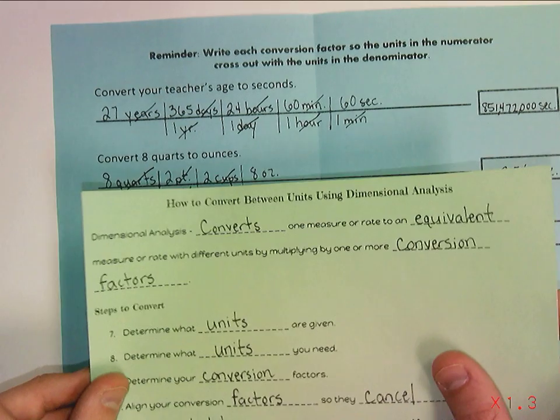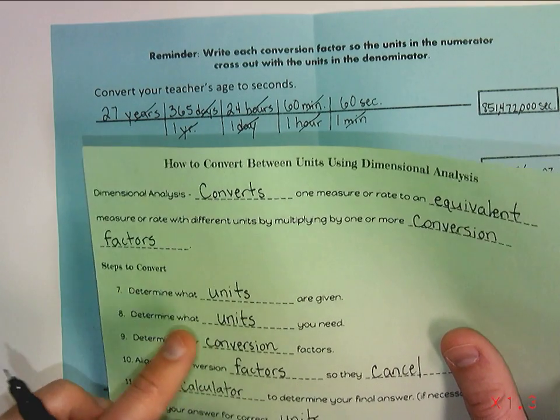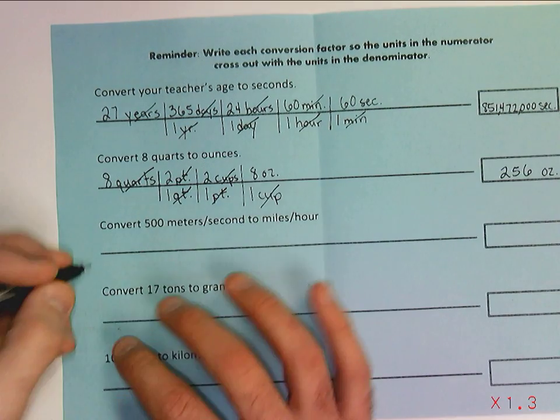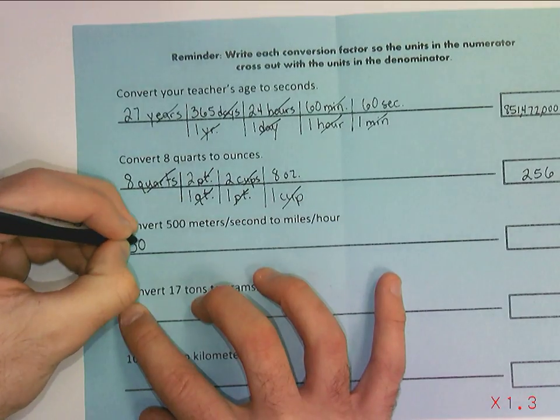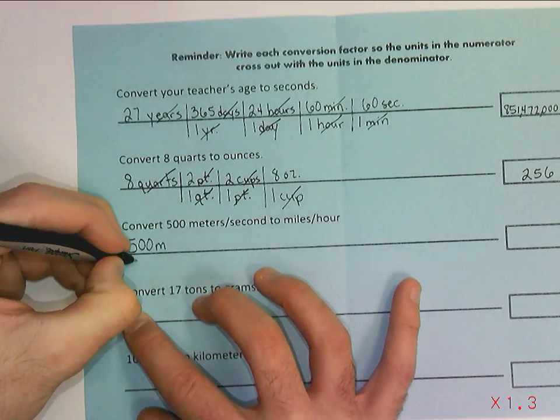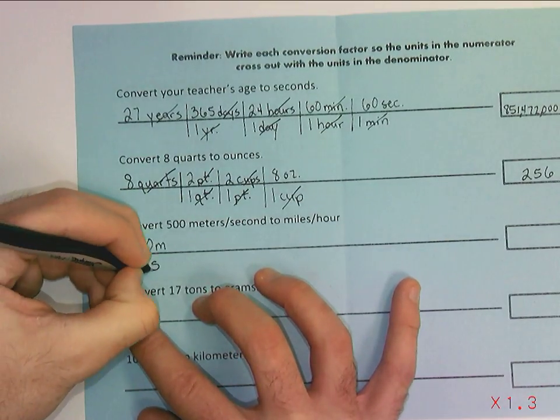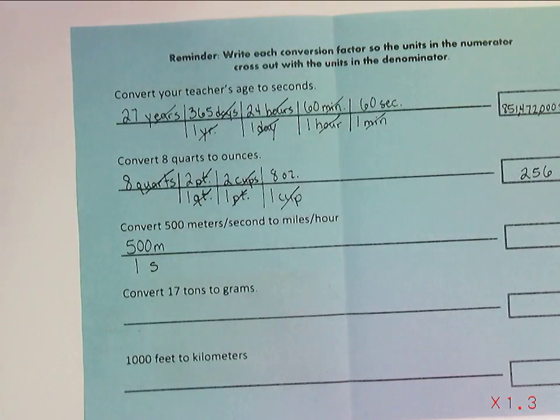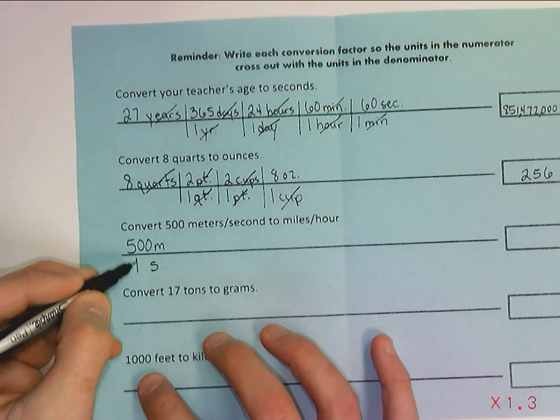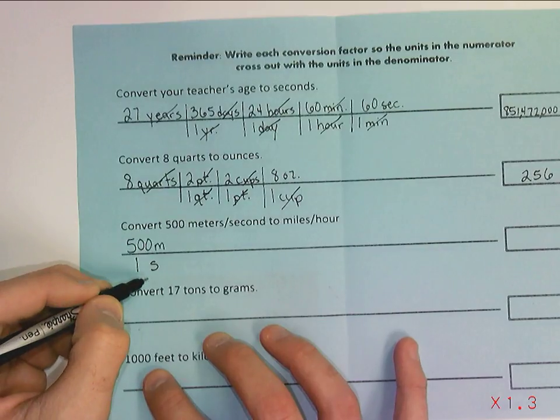So let's look at our green sheet here real quick. First rule, determine what units are given. So we know we have 500 meters in 1 second. Now we should set that up as a ratio that looks like a fraction. Remember, ratios can be written 3 ways, and a fraction is one of those. So 500 meters in 1 second.